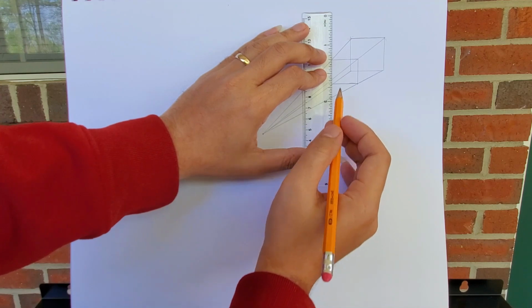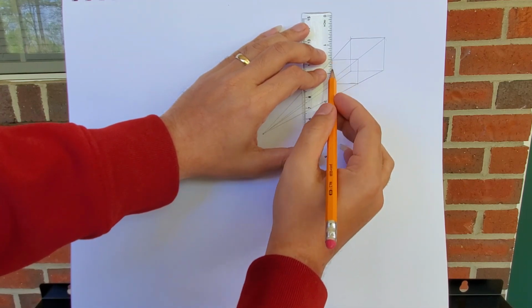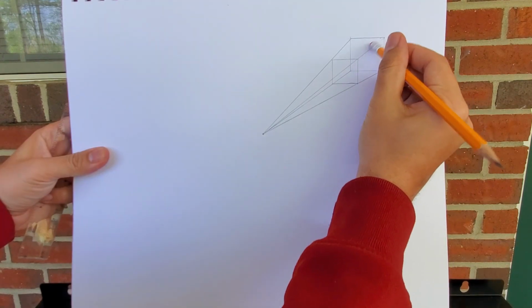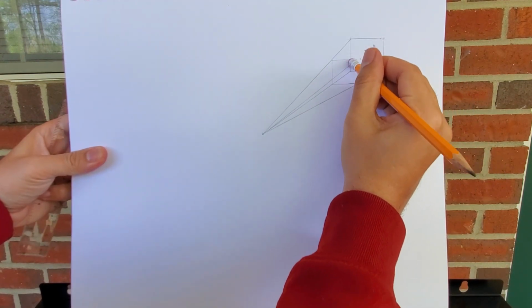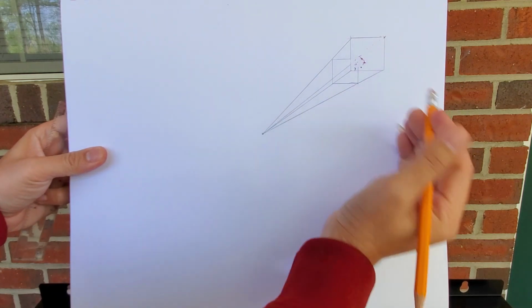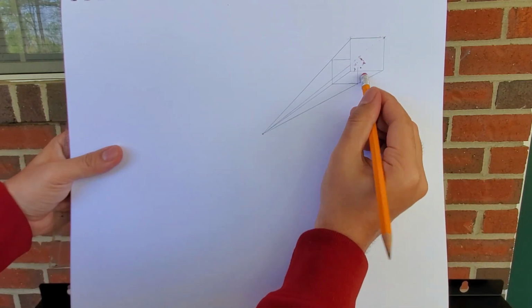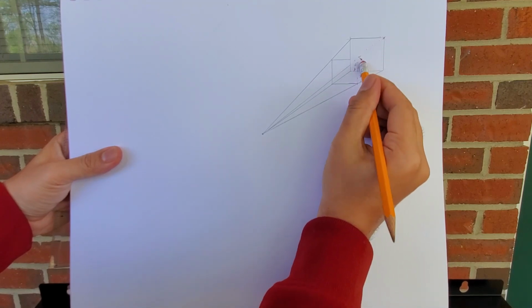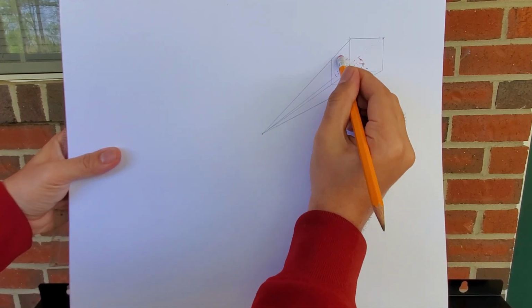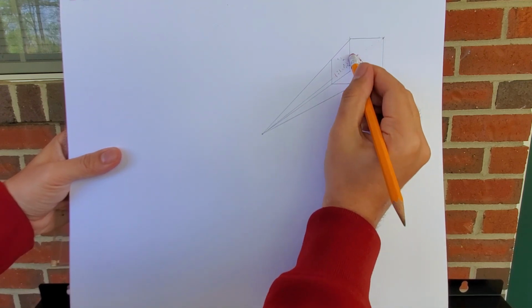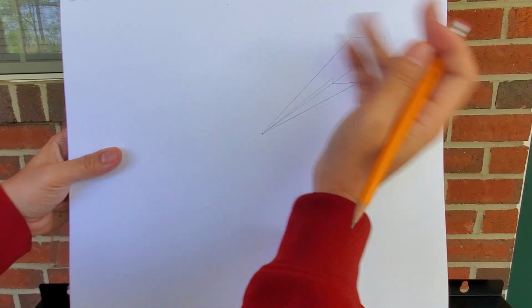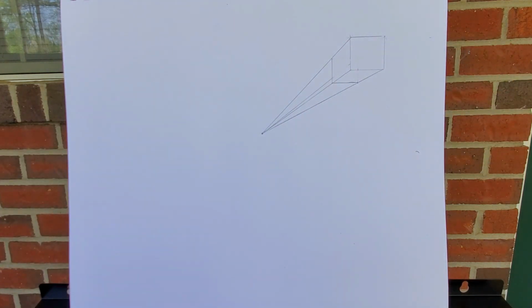There we go, we have our second small square after we are done with the big one. Then all you have to do now is erase those lines which are not supposed to be seen, because they're actually at the back of our box. There you go. That is how we draw a 3D cube or cuboid.